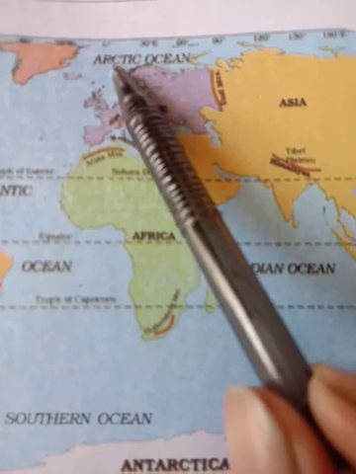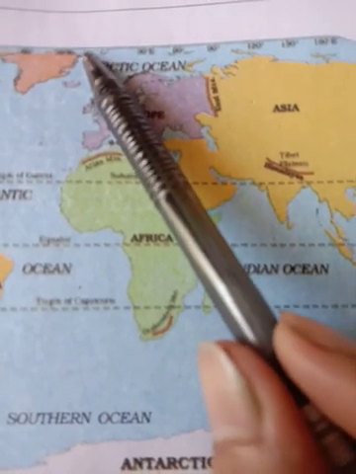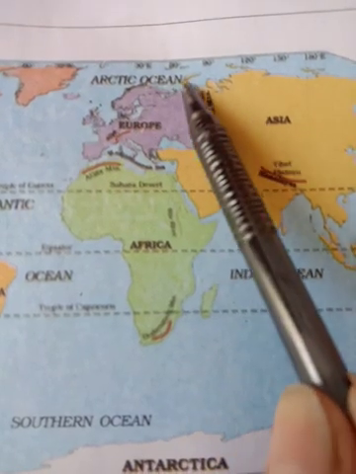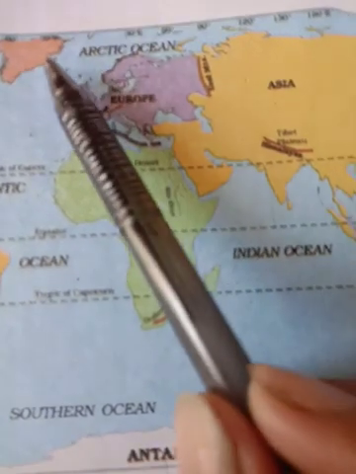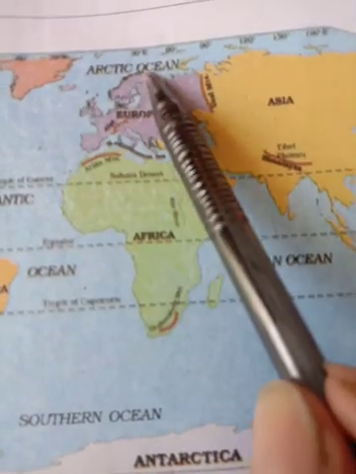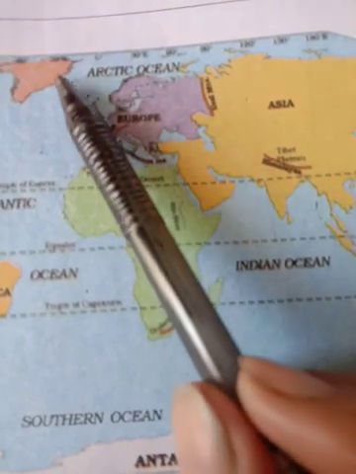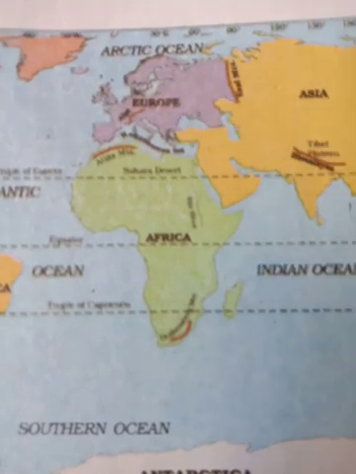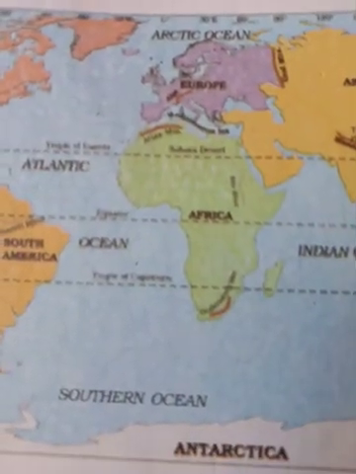See, this is the Arctic Ocean. It surrounds the North Pole. So it is surrounded by Europe and North America. So the Arctic Ocean touches the boundaries of these continents. Now, this was all about your hydrosphere.